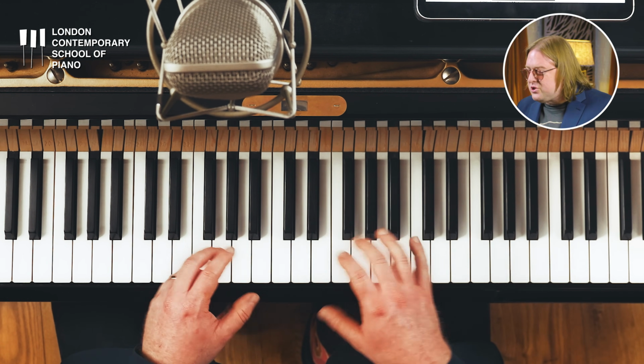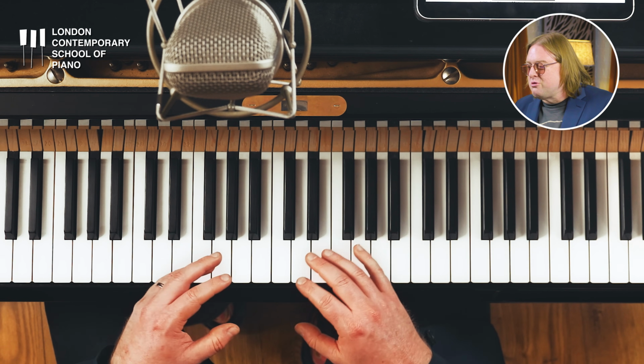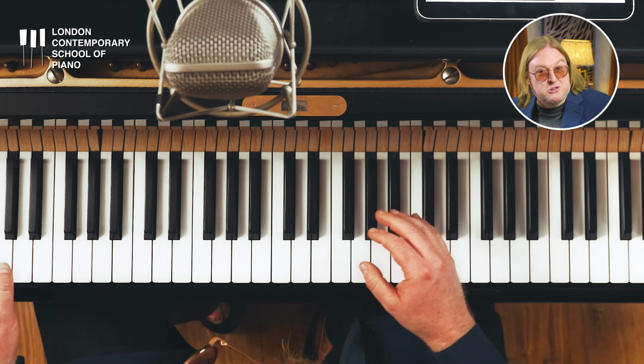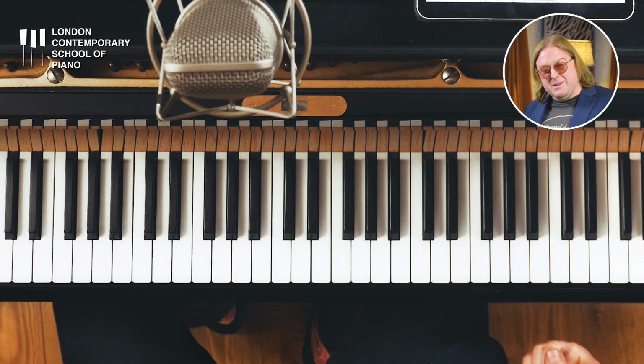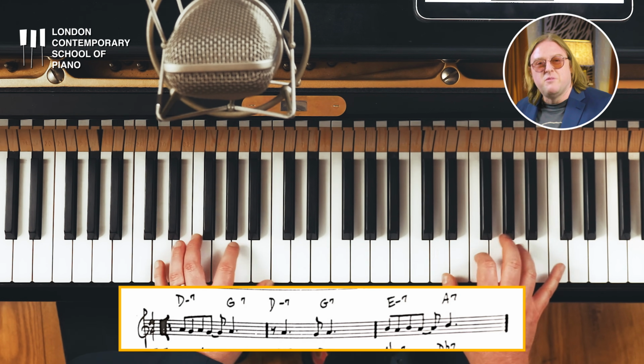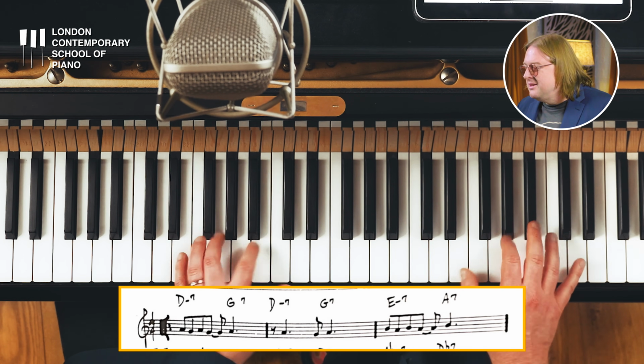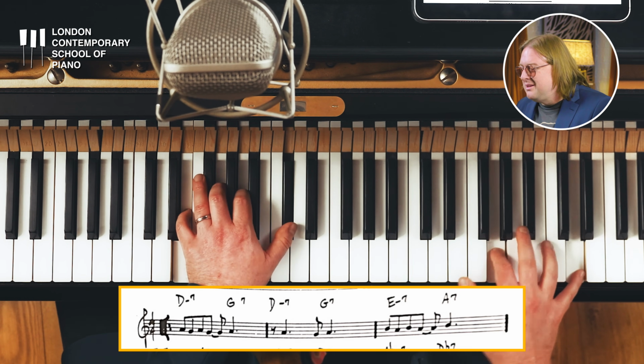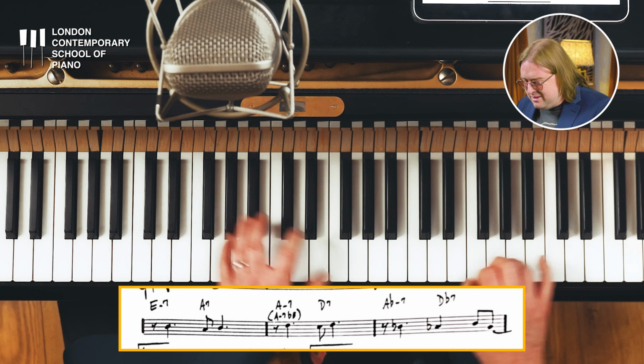So I could do a mixture of blues, a mixture of the major scale, and a mixture of descriptive improvisation. But I'm going to keep it simple at the same time, not add too many notes. Bit of a blues, bit more blues, now some descriptive.